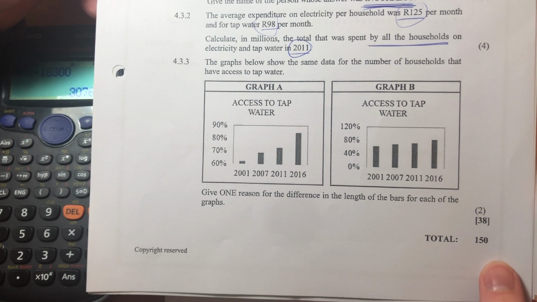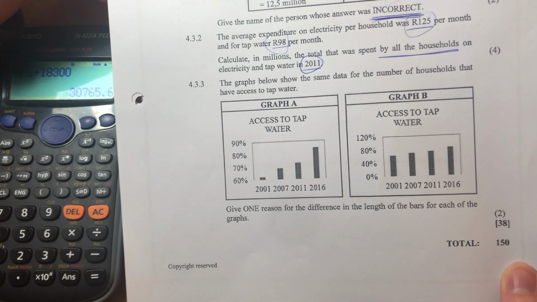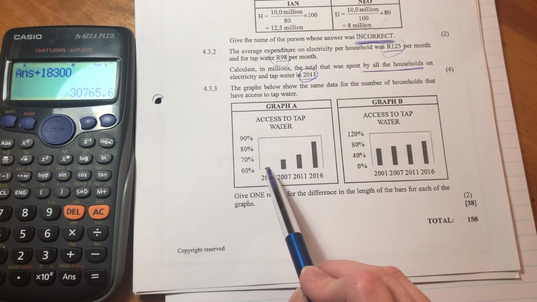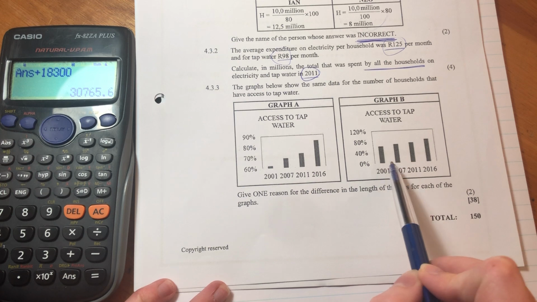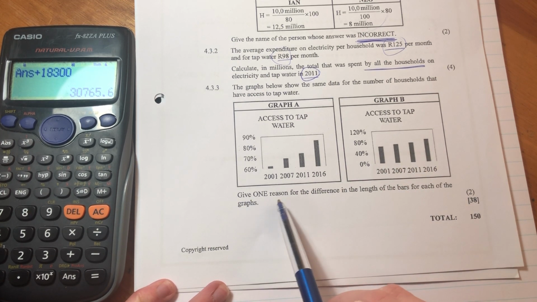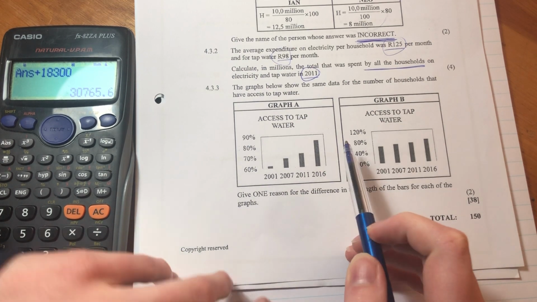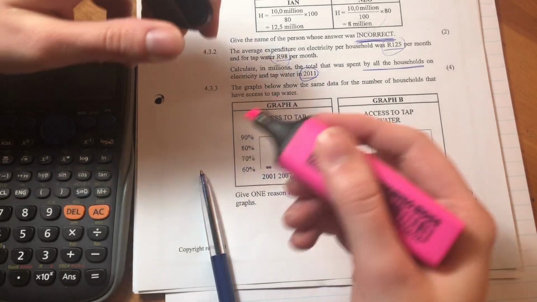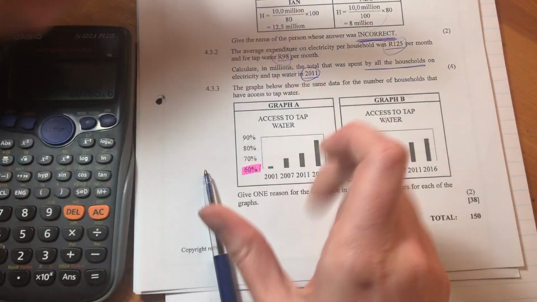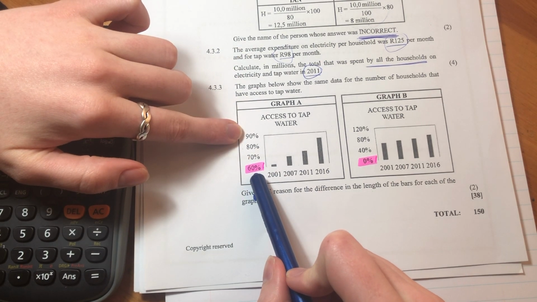It says the graphs below show the same data for the number of households that have access to tap water. But you see they look very different, don't they? Graph A makes it look like there's a big jump, and graph B makes it look like it's pretty standard. It says, give one reason for the difference in the length of bars for each of the graphs. Whenever you look at graphs, it's important to see where the scale starts. You see here that the scale starts at 60% and goes to 90%.